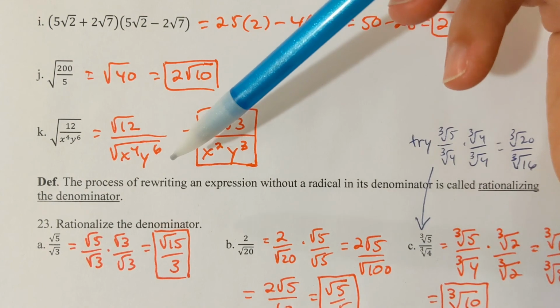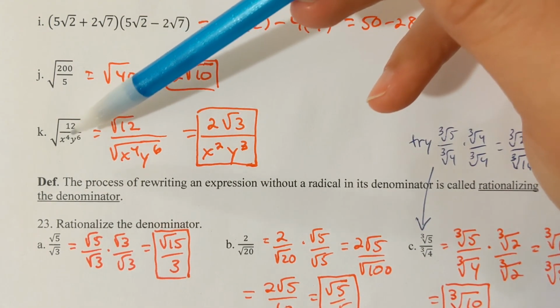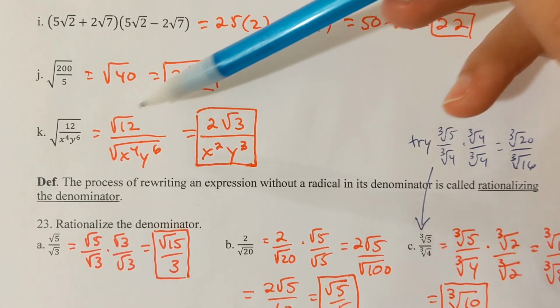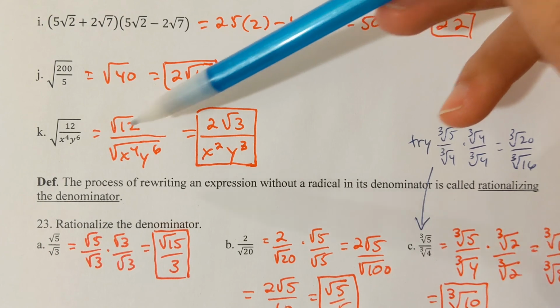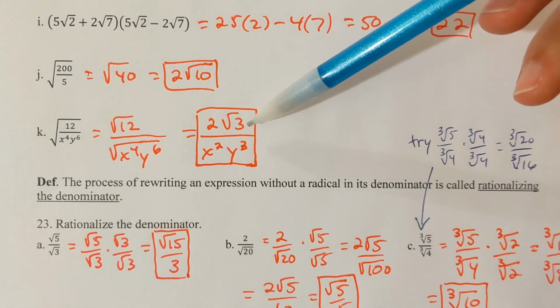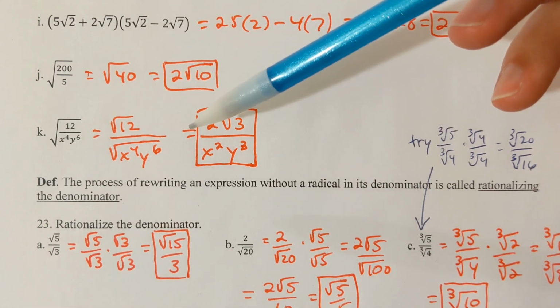Okay, here's another one. I'm splitting the radical. Of course, I can't actually divide anything, right? Because I've got variable terms in here. Let's split the radical. Now the square root of 12 breaks down. 12 is the same as 4 times 3, and we know the square root of 4 is 2, so 2 root 3 would be the simplified form of root 12.